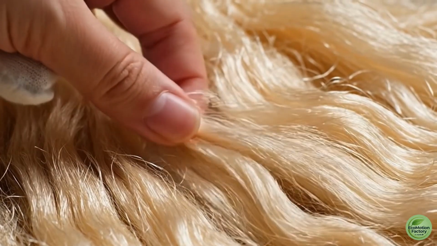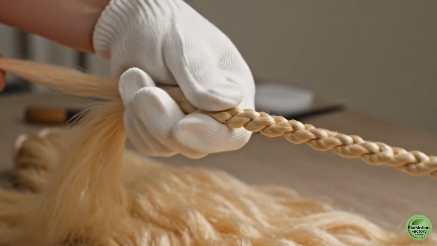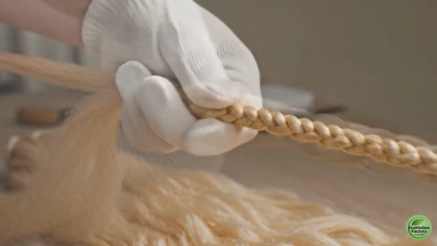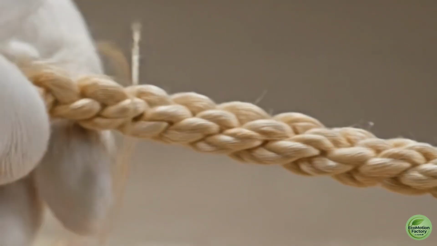To begin, twist a small section of fibers clockwise. Keep twisting, adding more fibers to build the rope's thickness. Continue this process, maintaining even tension as the rope lengthens. Finally, braid the strands together for a strong, finished rope.